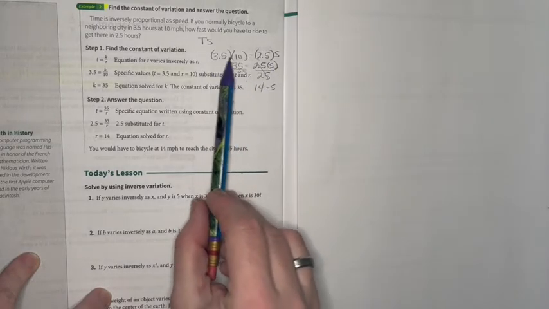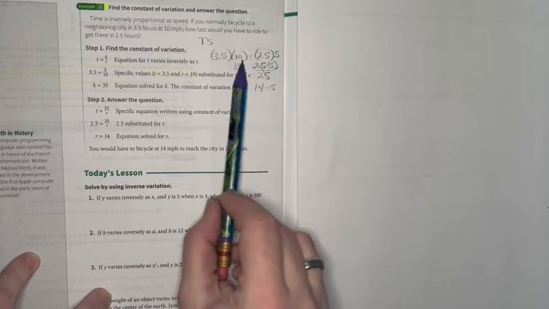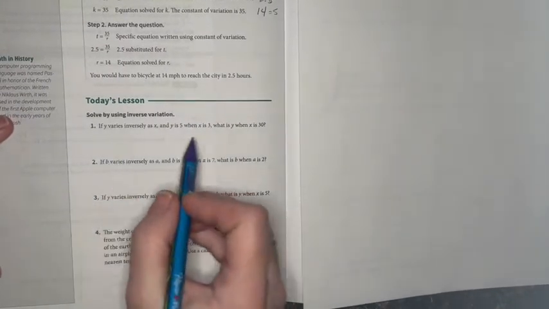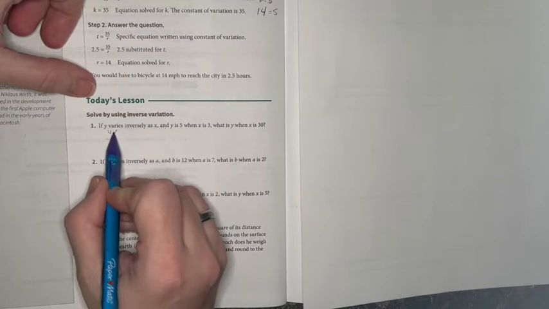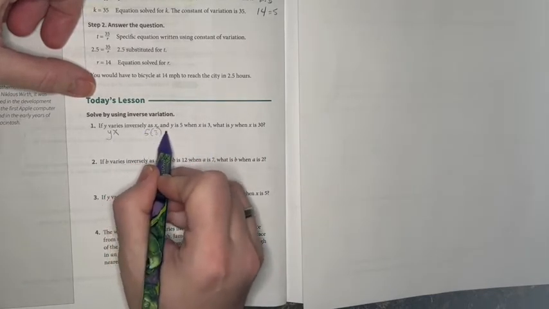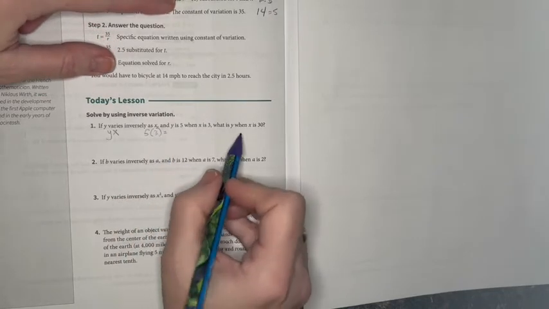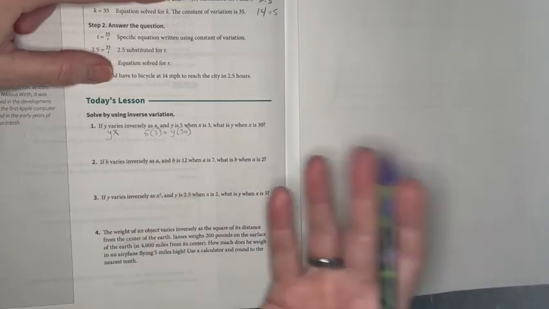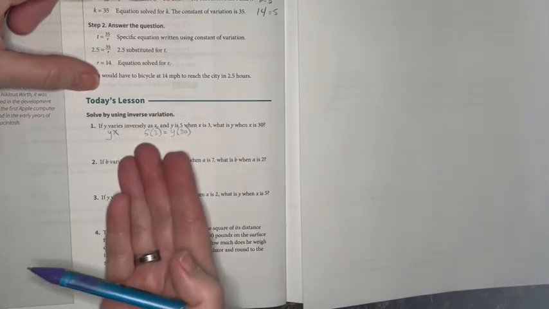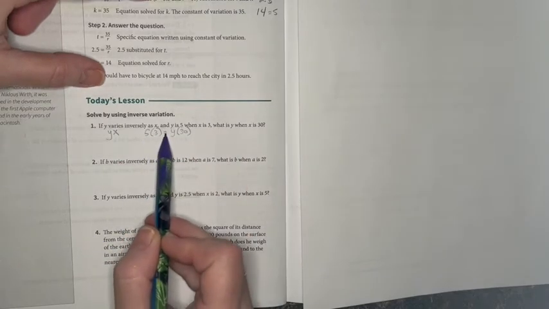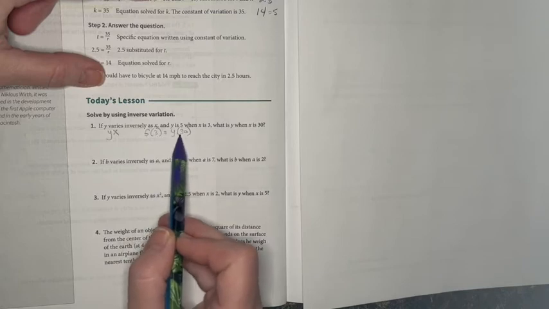This time decreased, so this speed had to increase. That's the difference with the inverse variation. So let's do these 4 problems together. Number 1, if y varies inversely as x, so I have y times x, and y is 5 when x is 3, what is y when x is 30? Okay, we read the story problem and we wrote it down as we read. Y is 5, x is 3, what is y when x is 30?